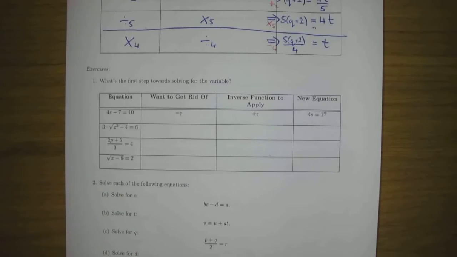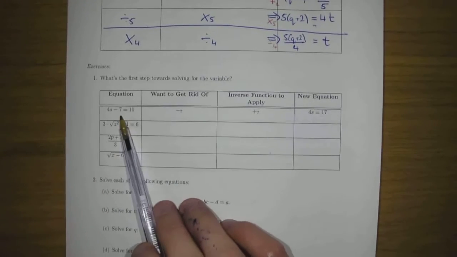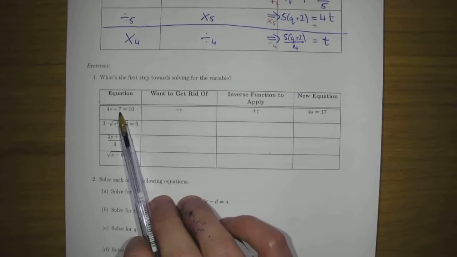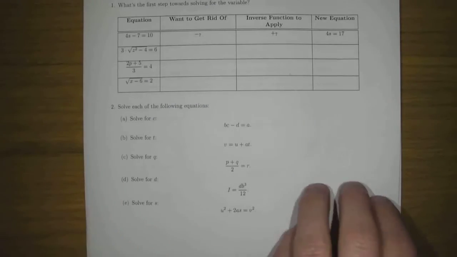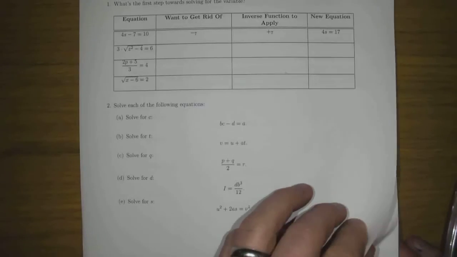So here you get a similar exercise. It's just doing the first step. Want to get rid of something, what's the inverse, and do it. Okay. And then there's kind of longer equations for you to do. I think we're going to do some more examples now.